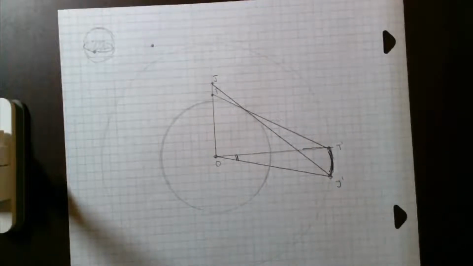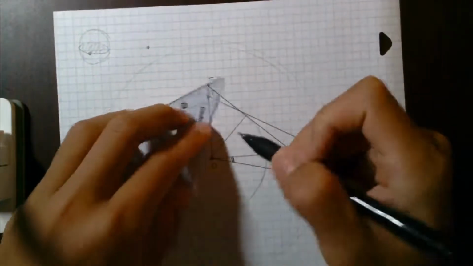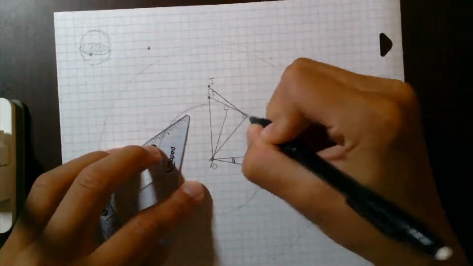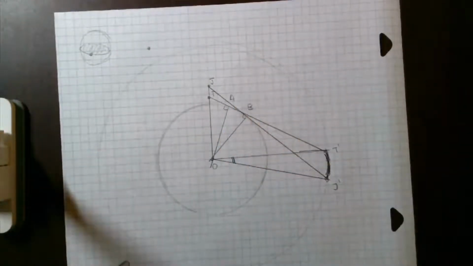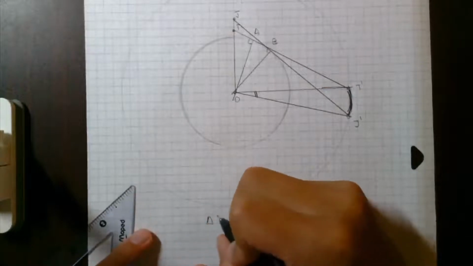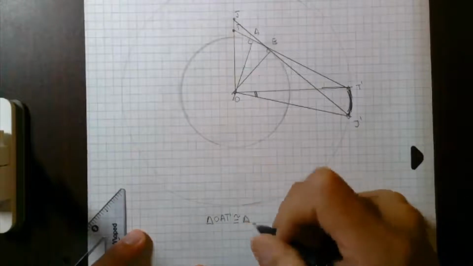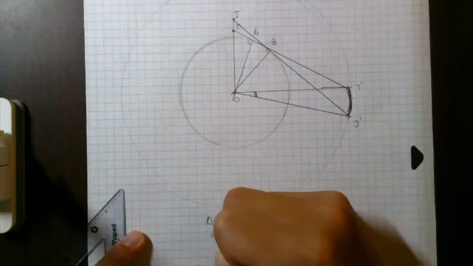Because JJ prime and TT prime are tangents of the circle, if we draw the lines to the tangent points, those will be perpendicular. Let these points be A and B. The first major observation we make is that triangle OAT prime is congruent to triangle OBJ prime, because of HL.